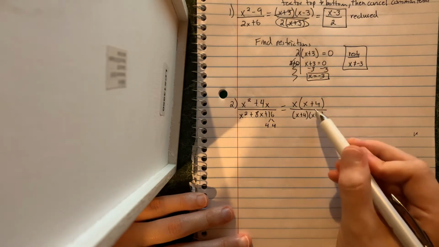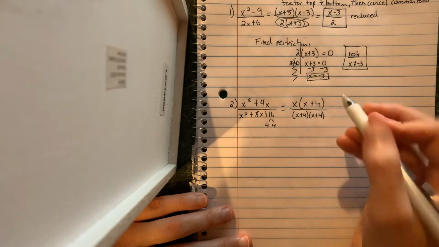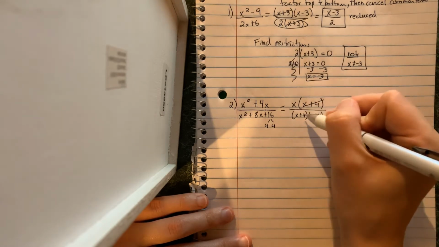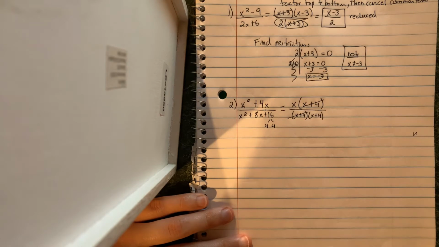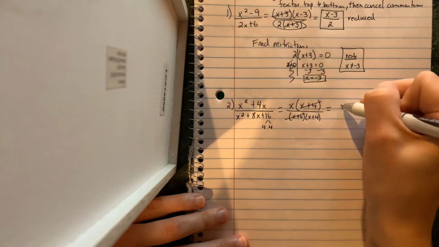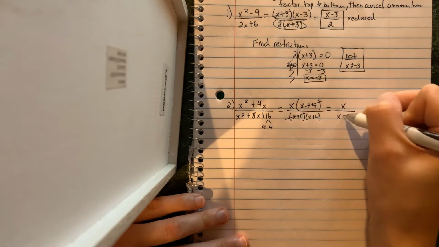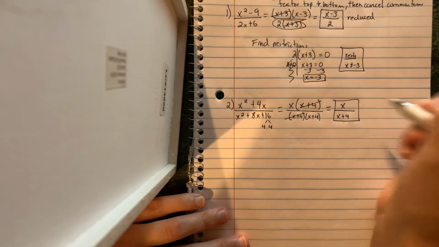So even though there's 3 of them, remember only pairs can cancel out if it's at the top and the bottom, so we have at least one here and one here, so that's what's going to cancel. So our reduced form is just going to be left with x at the top and x plus 4 at the bottom. So that would be the reduced form.